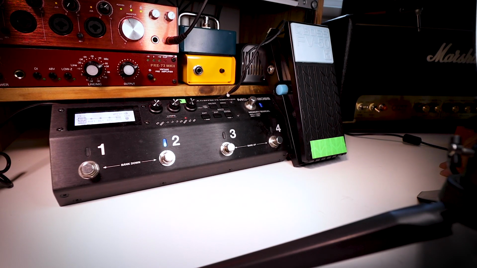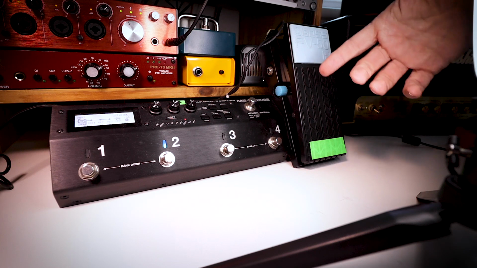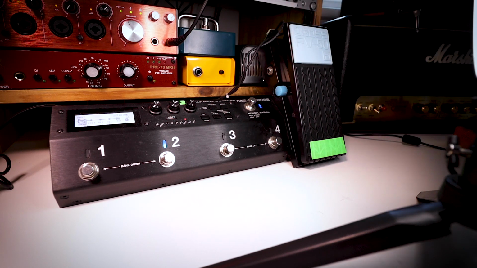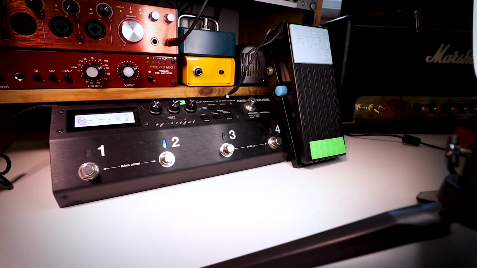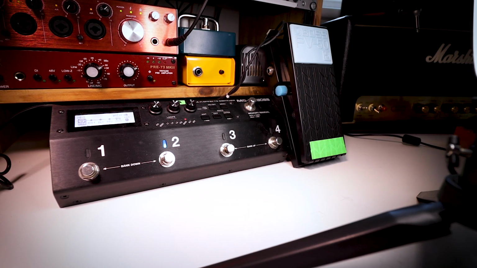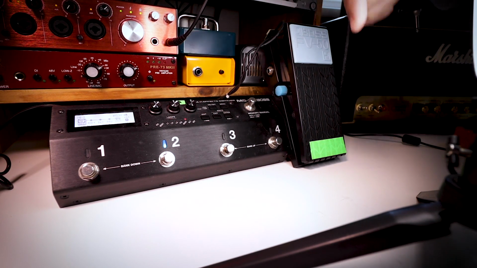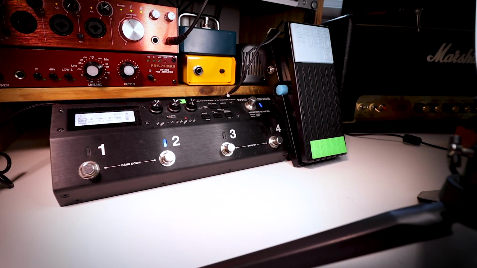Andy was asking how you set up an expression pedal to control something like the rate of a tremolo inside the MS3. Now you can assign an expression pedal pretty much to any parameter you want in the MS3. It's really amazing, and once you start playing around with this, you'll be blown away at the things you can actually do. You can actually assign it to multiple parameters at the same time. So you could have a tremolo rate going down and a delay time going up, which is pretty awesome, I think you might find. Anyway, let's zoom in and see how you get it.